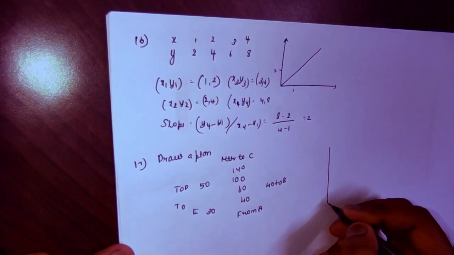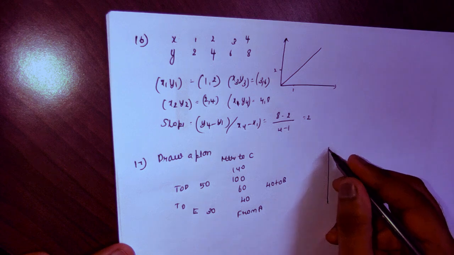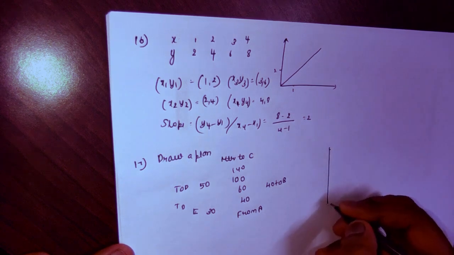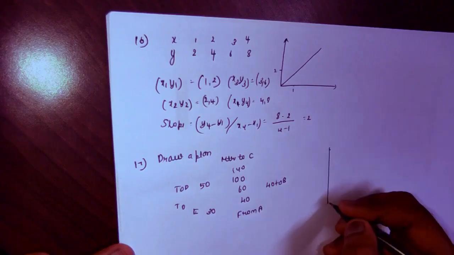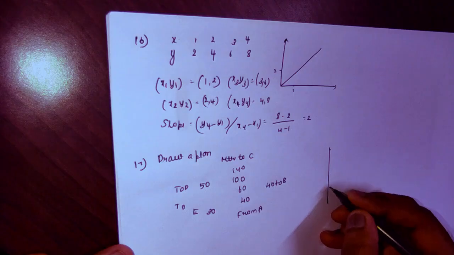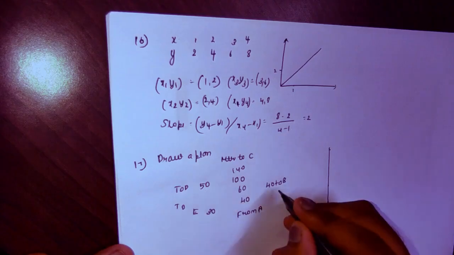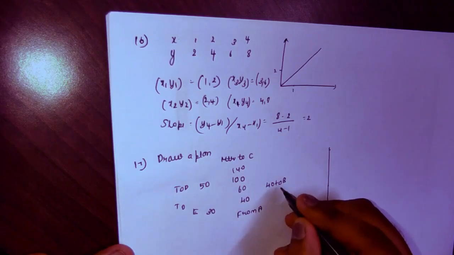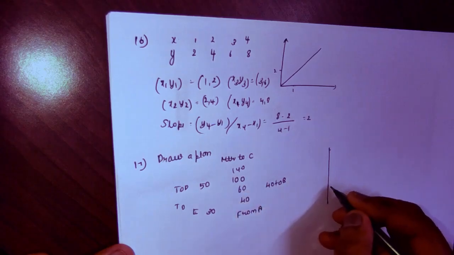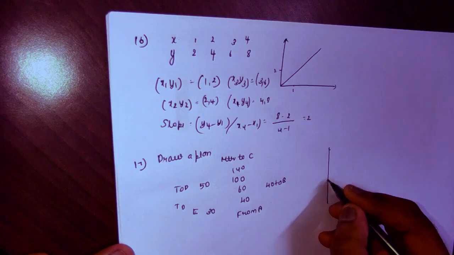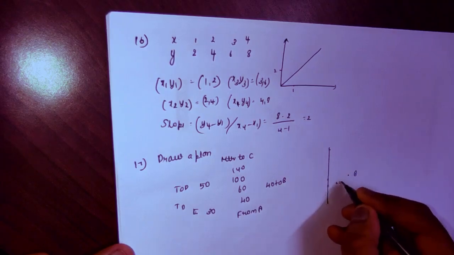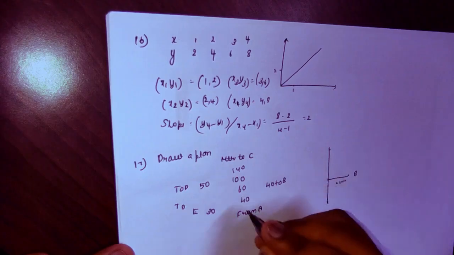So first draw from A, 140 divided by 20, that is 7 centimeters, from A to C. Now from 60, that is after 3 centimeters, draw 2 centimeters towards B, since 40 to B is 2 centimeters.